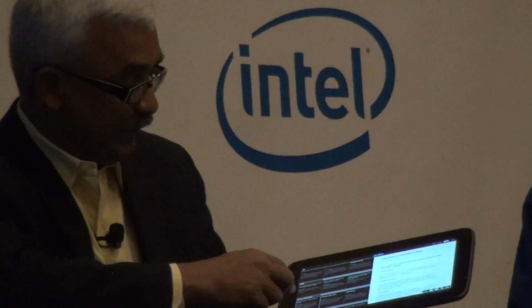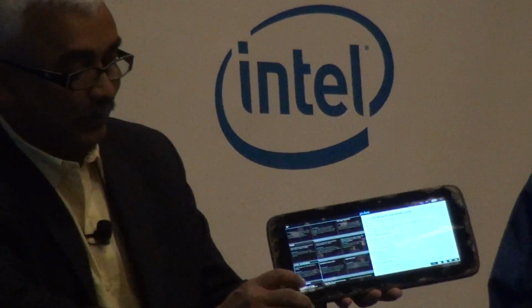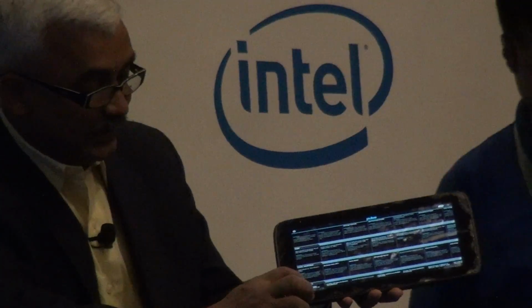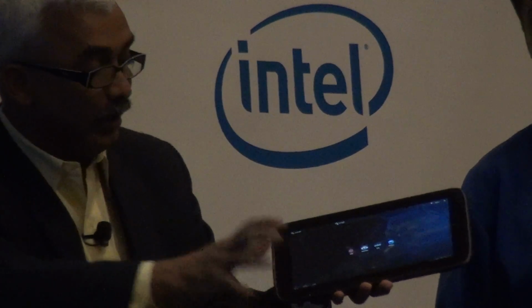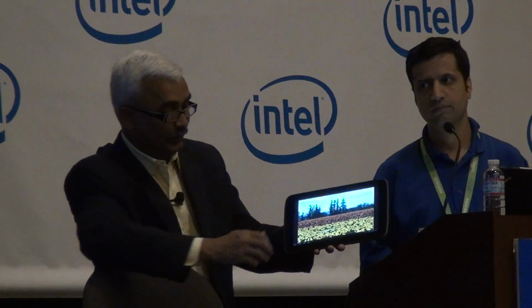So we have quite a bit of stuff running on this tablet. Like I said, it's alpha software right now, and what we are working on is the optimization part to make sure power, performance, everything is balanced. There are some pictures, and you can see the clarity.